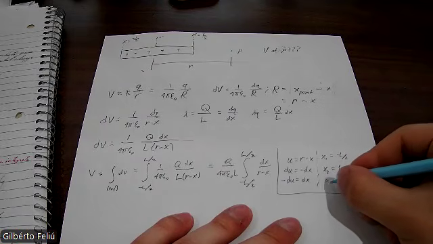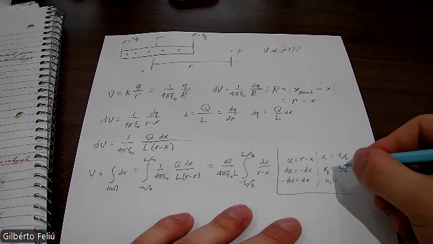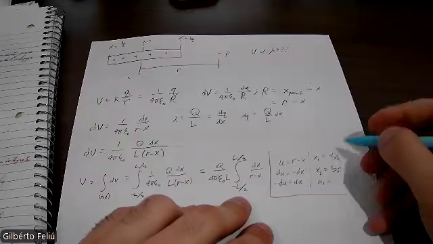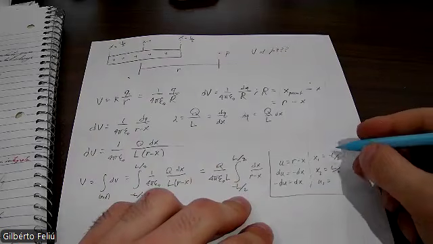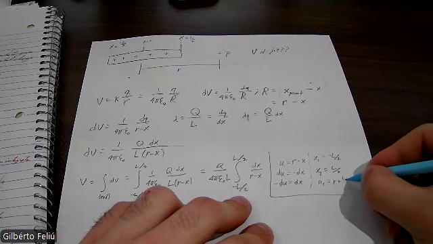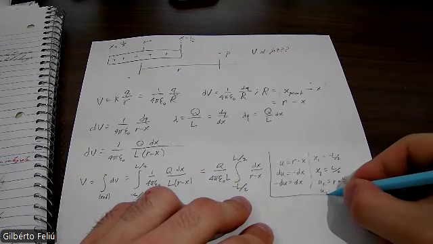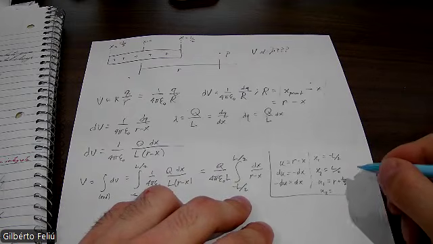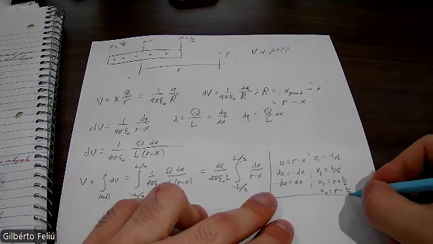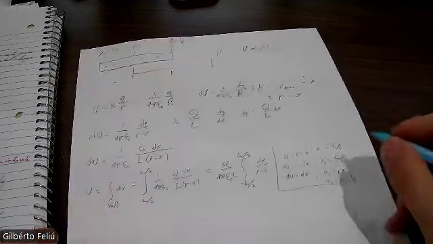Then u1 would be r minus x1, which evaluates to r plus L over 2, and u2 would be r minus L over 2.